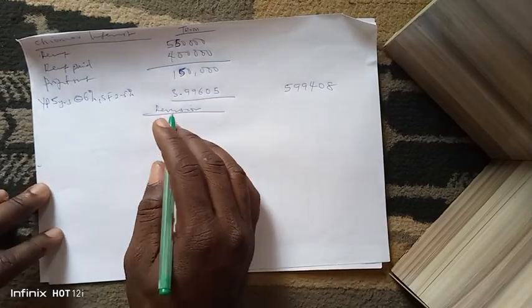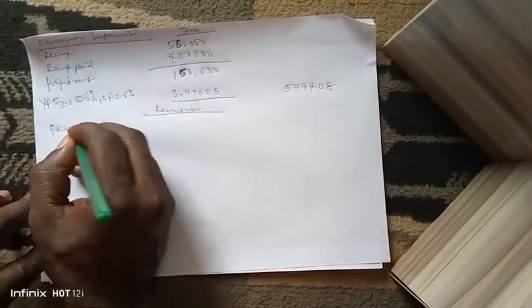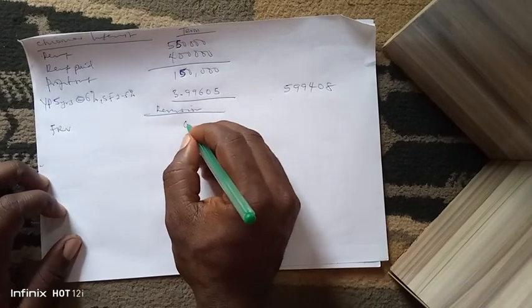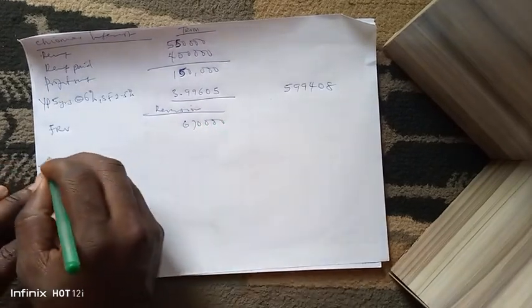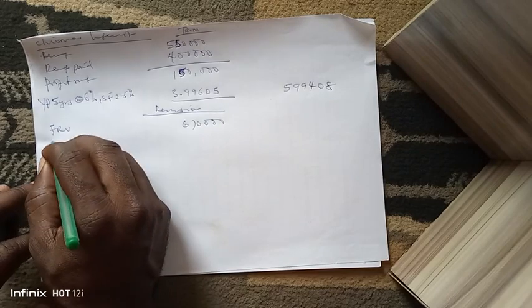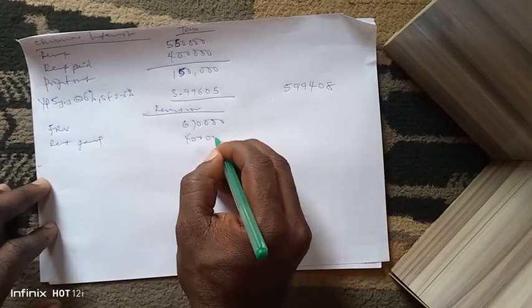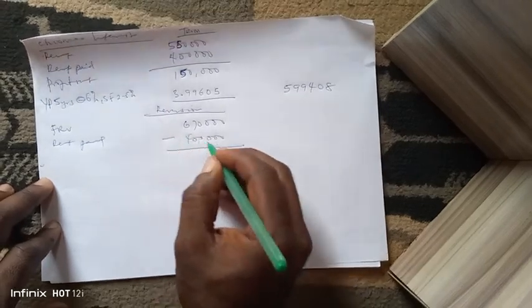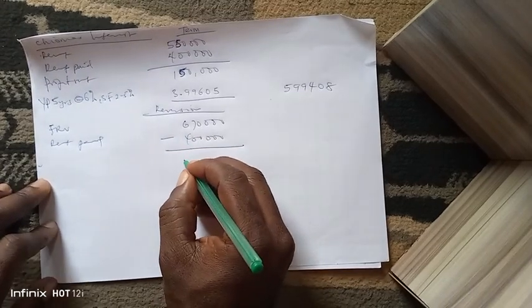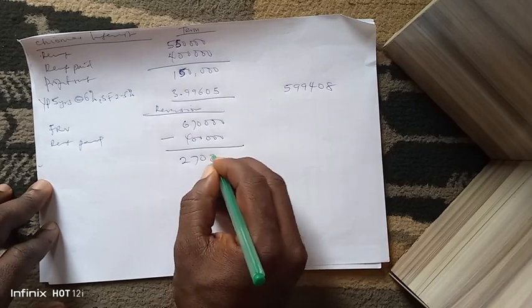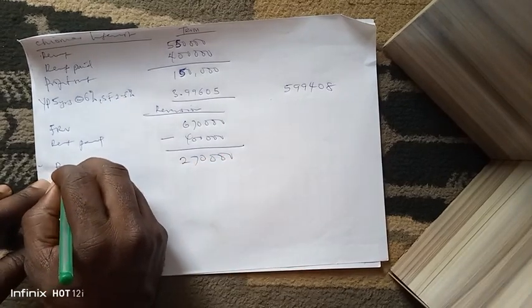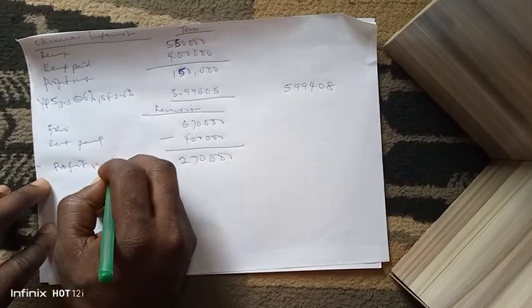Now, the reversion. The full rental value is 670,000. The rent paid is 400,000. You minus it, and you have 270,000. This is our profit rent.